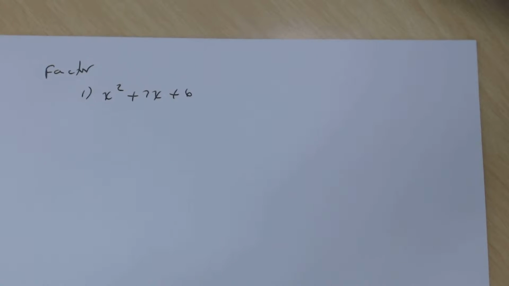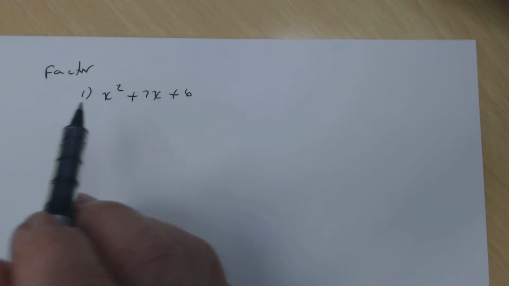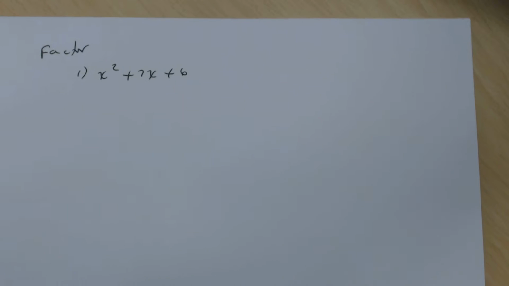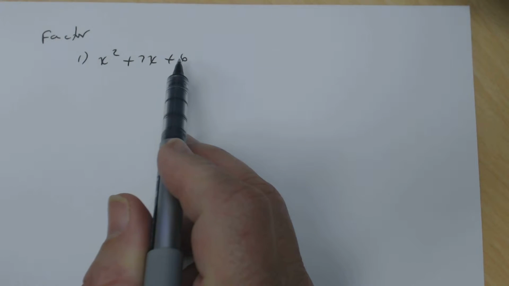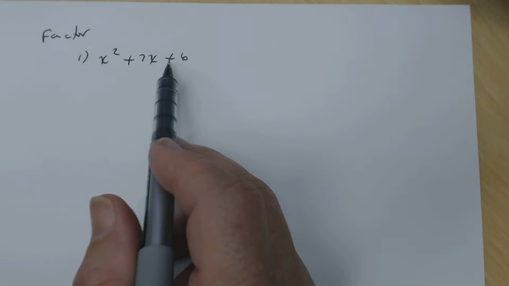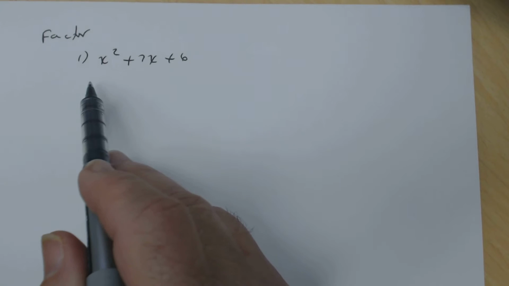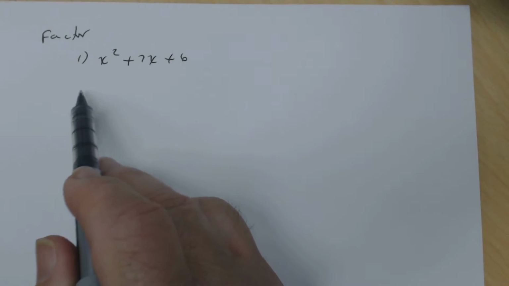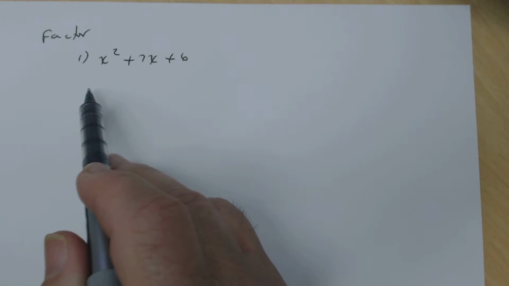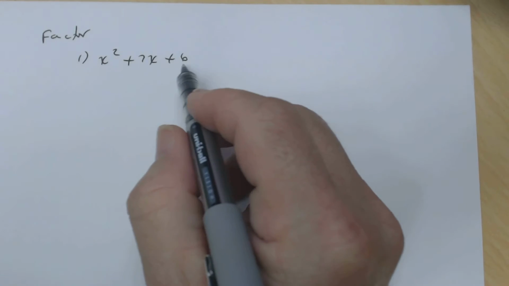The first thing you always want to do when factoring these, and I'm going to discuss that every time, is to see if these three terms have a GCF other than 1. So the GCF here is 1. Since the GCF is 1, I'm not going to rewrite it as the GCF times whatever, like in the last lesson.